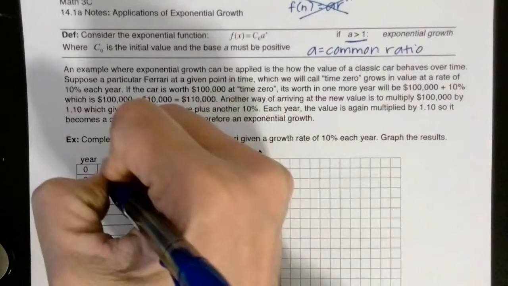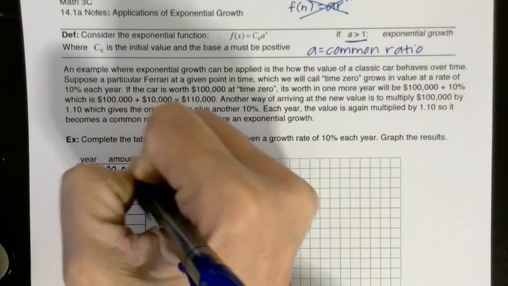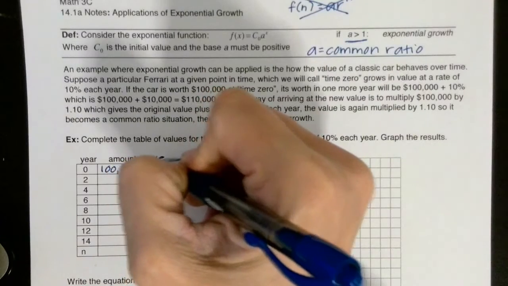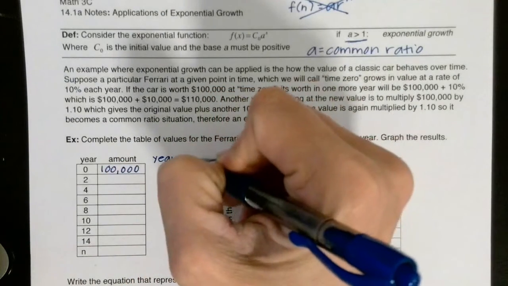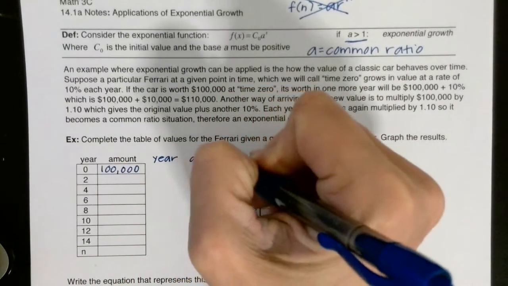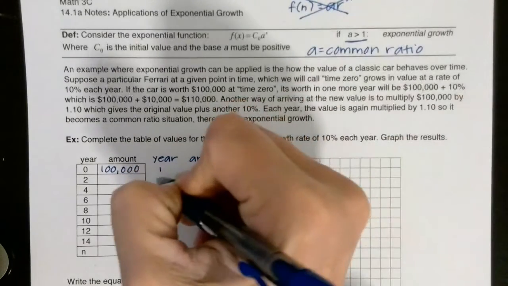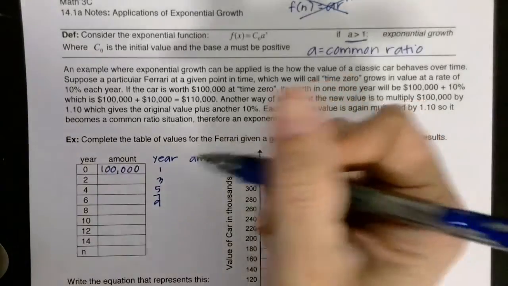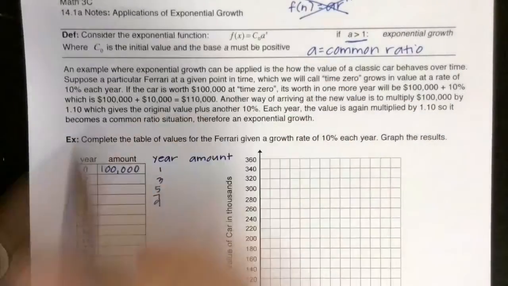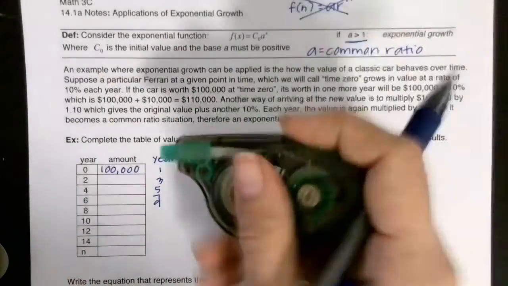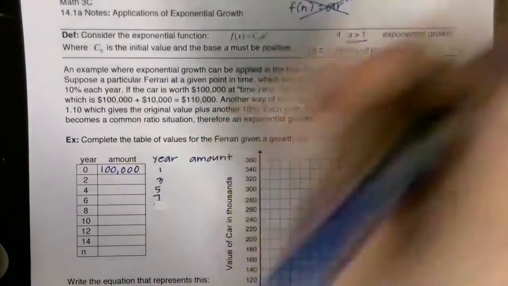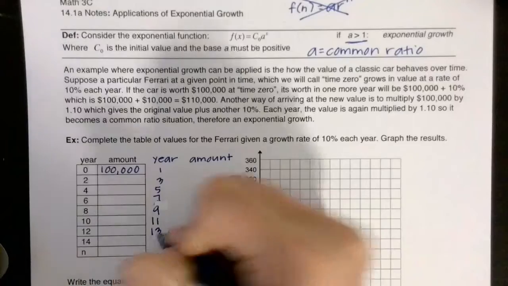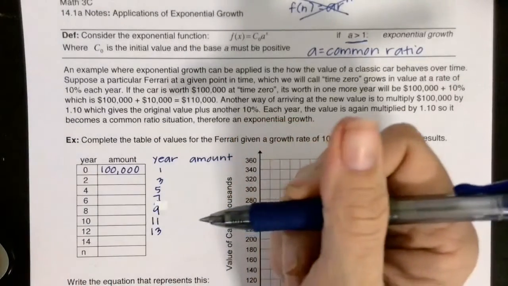So the original amount is 100,000. Our table right here doesn't have the odd years, so we're going to fill them in just so that we're clear. So 1, 3, 5, 7, 9, 11, 13. We can stop there. That looks about right, what we'll need.